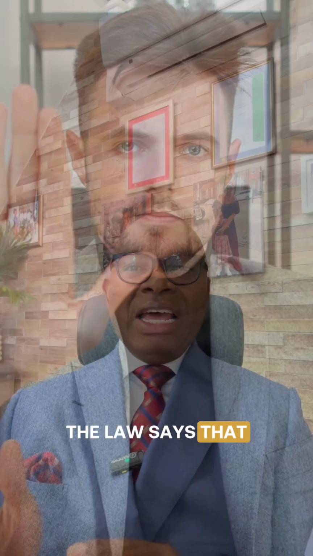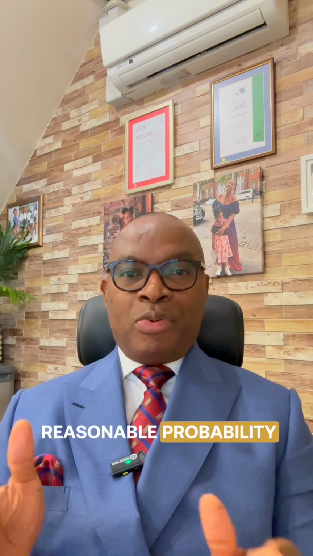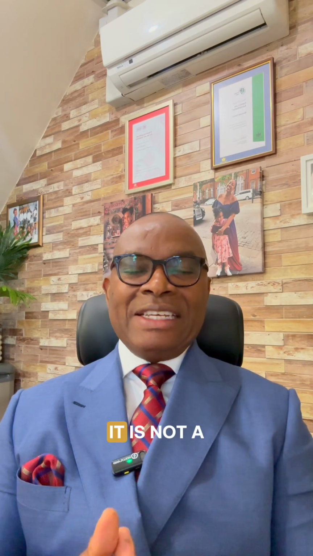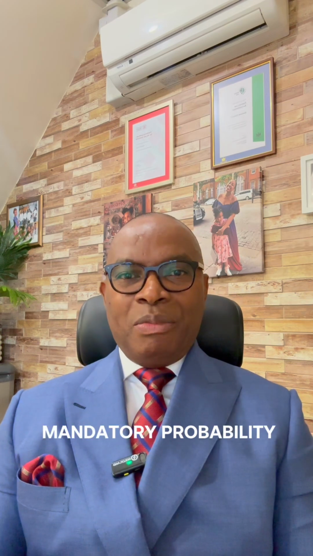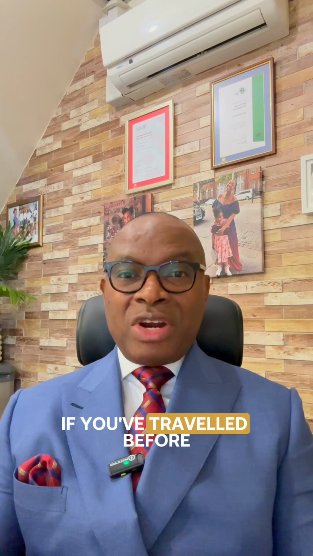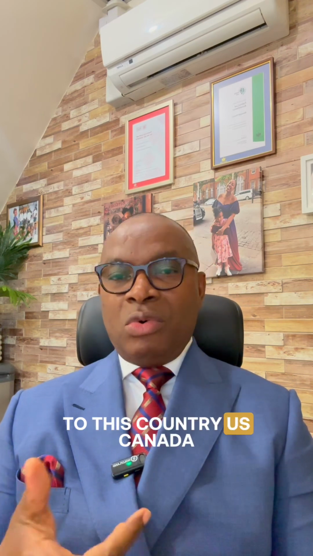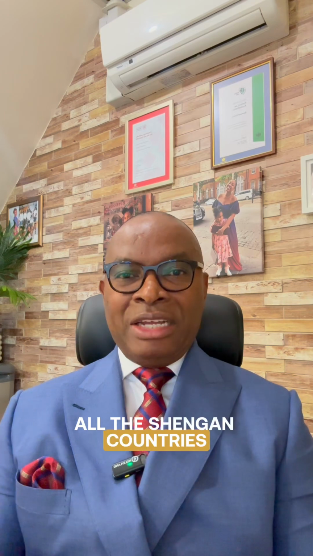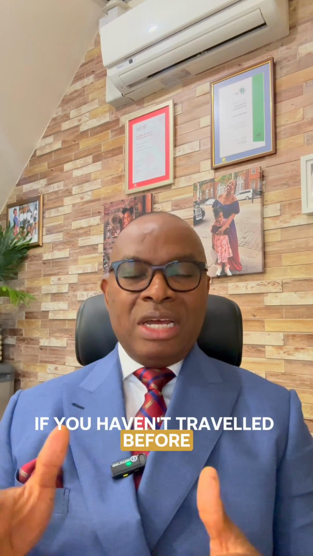The law says that there should be a reasonable probability that you are a genuine visitor. It is not a mandatory probability. It is a reasonable probability. If you've travelled before to these countries, US, Canada, New Zealand, Australia, or the Schengen countries, please note it and add the evidence. If you haven't travelled before, that is not a problem.